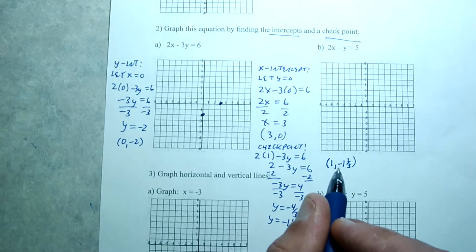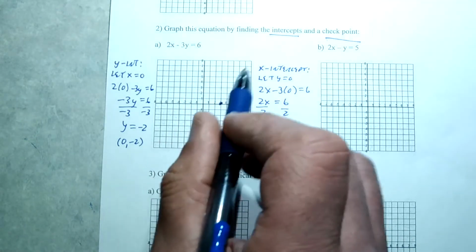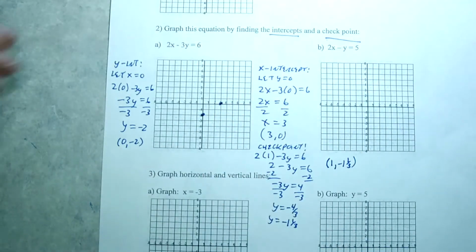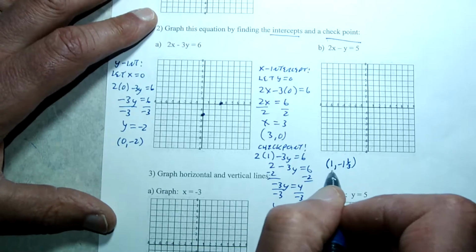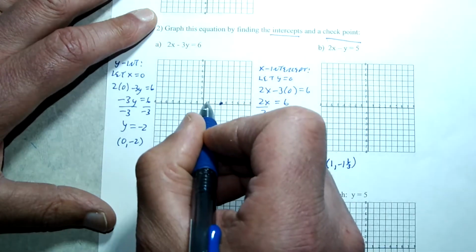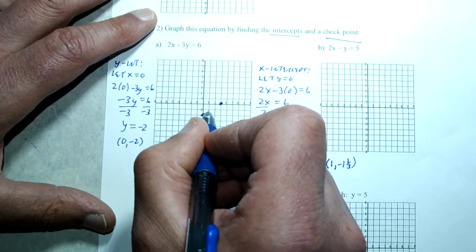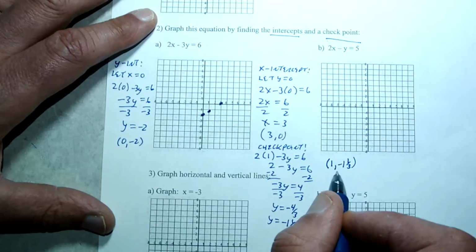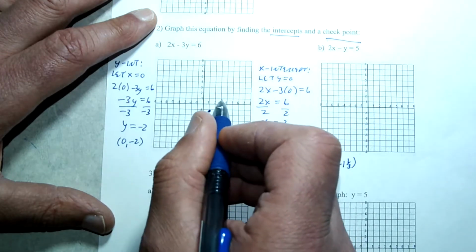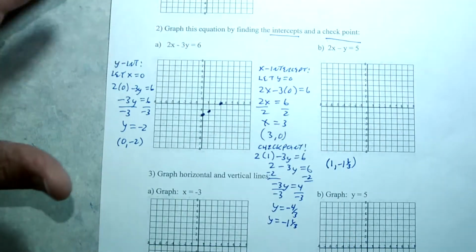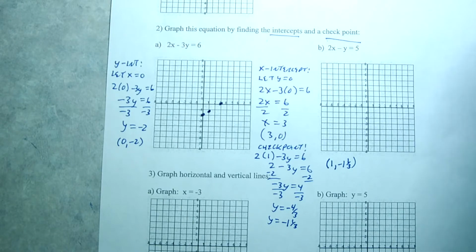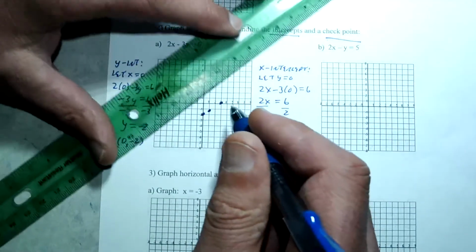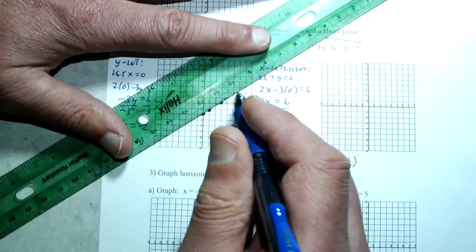Let's see if this is collinear with these points, meaning it ends up on a straight line with those 2 points. So here's 1 and negative 1 and 1/3, and that looks right. Not only does my checkpoint line up with these 2 points, but overall I'm feeling comfortable that I did a good job of graphing this by intercepts.